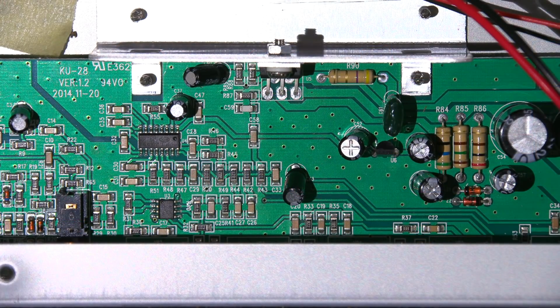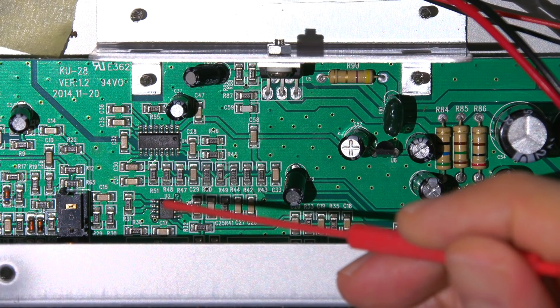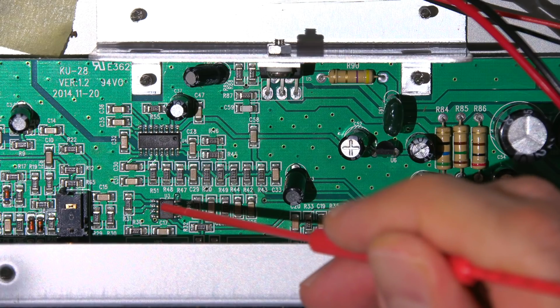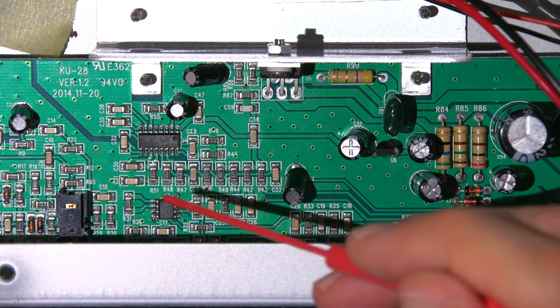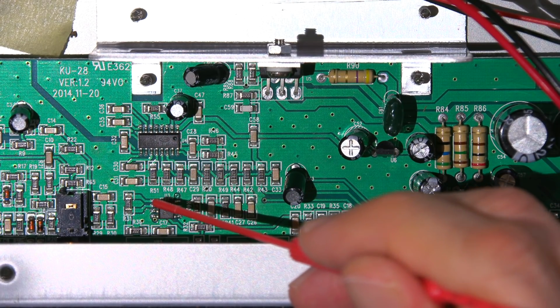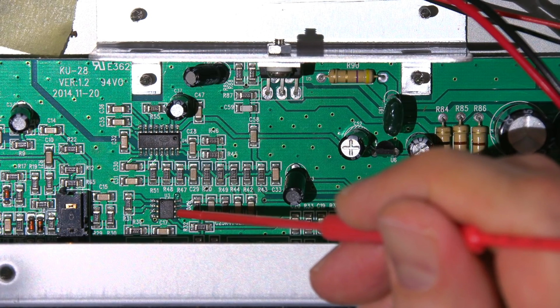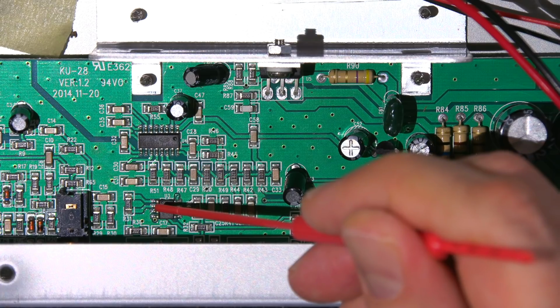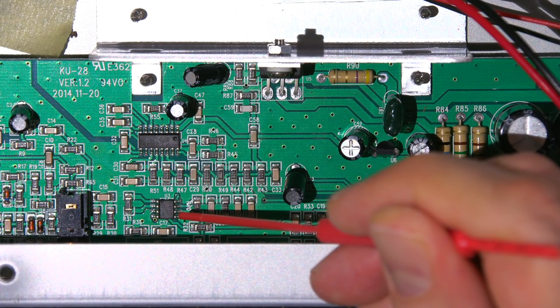Let's follow the audio signal path from this dual op amp right here to the audio output power amplifier. There are 2 op amps in this small package here. The output of one of the op amps goes to pin number 1, and the output from the other op amp goes to pin number 7. So pin number 1 is by the dimple here. Pin 1, 2, 3, 4, pin 5, pin 6, pin 7.